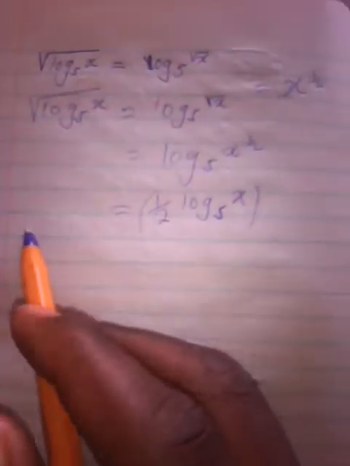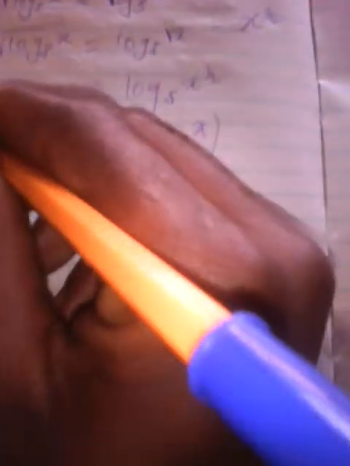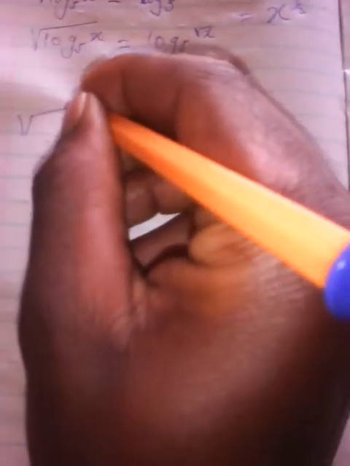You close like that. Is equals to, then bring that one here. Is equals to log 5 of x is equals to this.